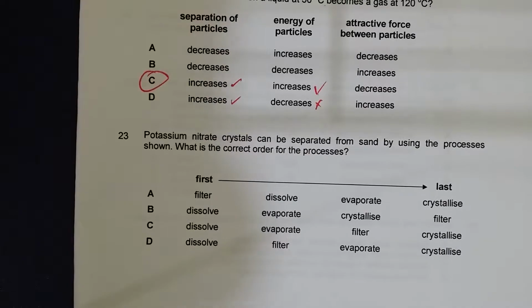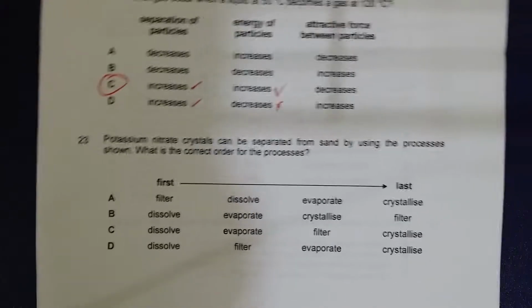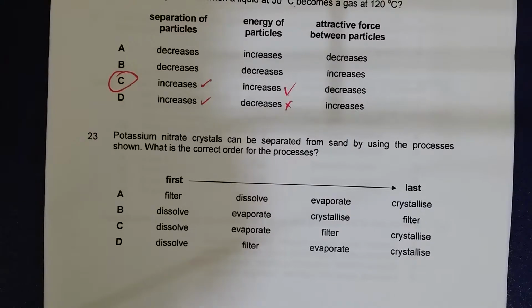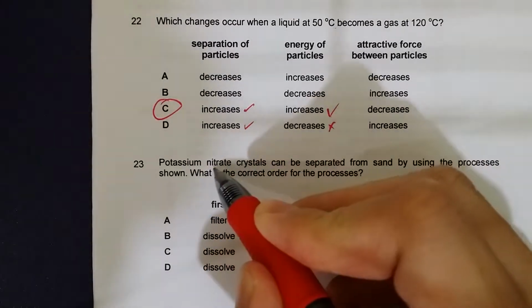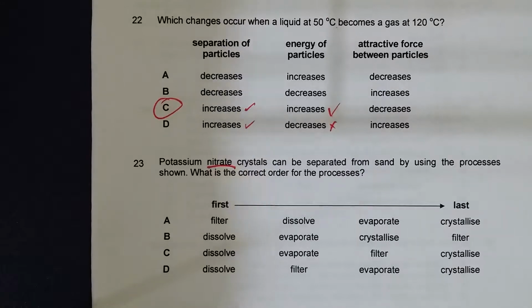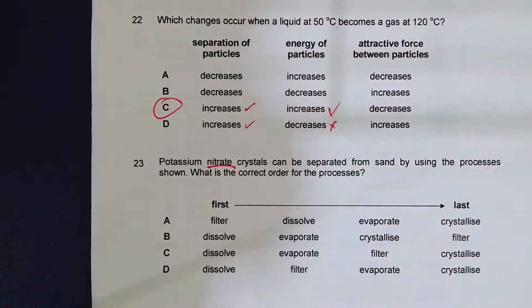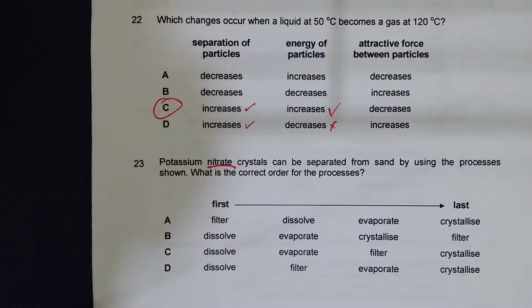Number 23. Potassium nitrate crystals can be separated from sand by using the processes shown below. What is the correct order for the processes? Now, you need to know that from the solubility table, all nitrates are soluble. So potassium nitrate is soluble and sand is not soluble. Therefore, the first way to separate them is to dissolve them in water.